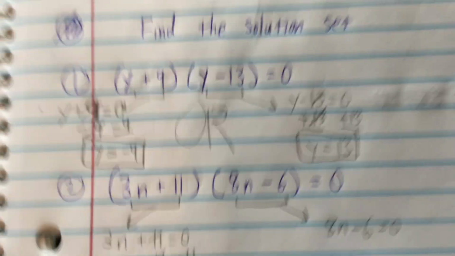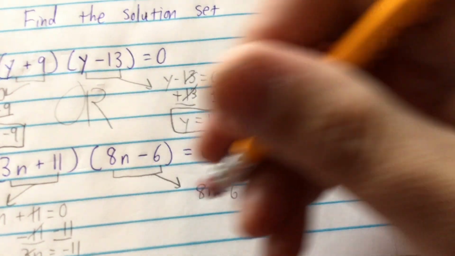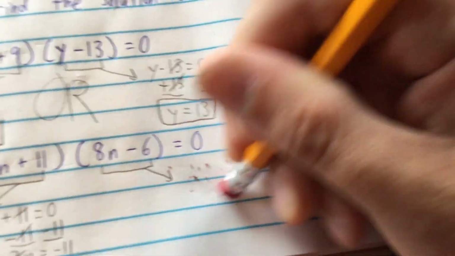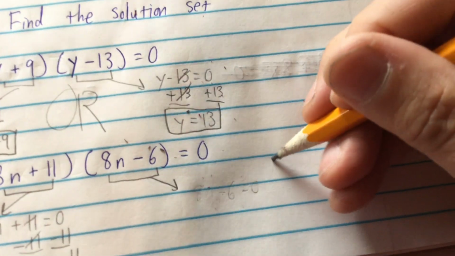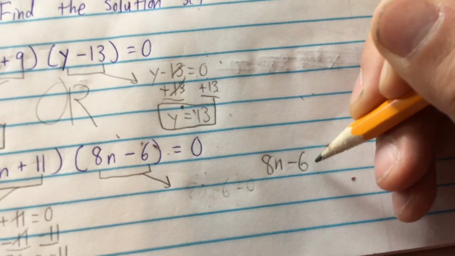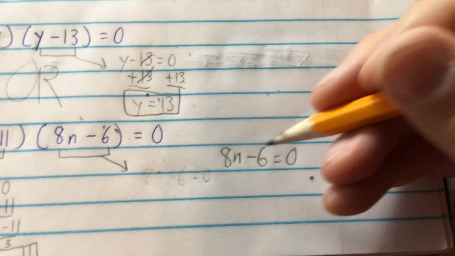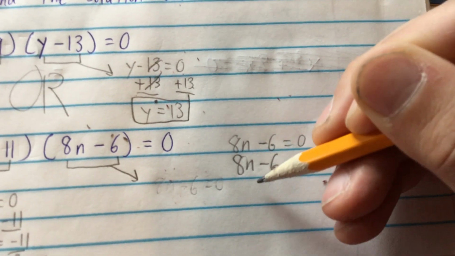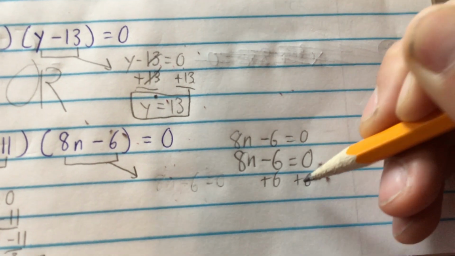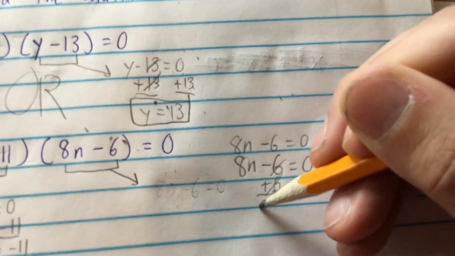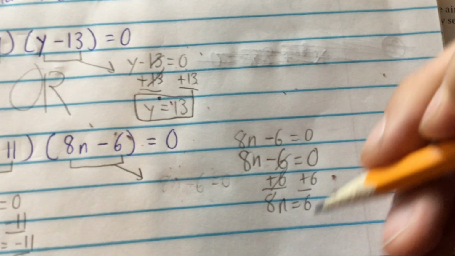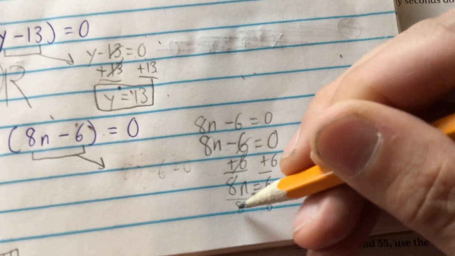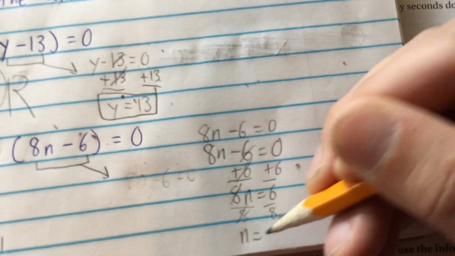So just to get more space, I'm going to put 8n minus 6 equals 0 right here. So please make sure you have plenty of space. 8n minus 6 equals 0. So I'm going to add 6 on both sides, getting me 8n equals 6. And now I'm going to divide both sides by 8, getting me n equals 6/8.